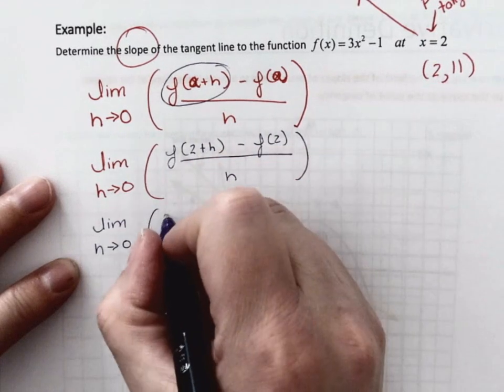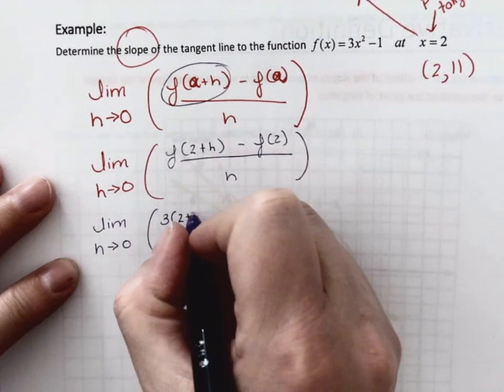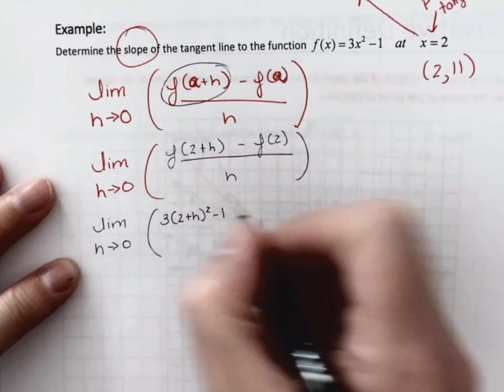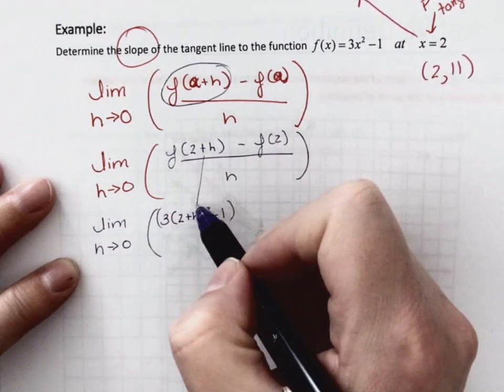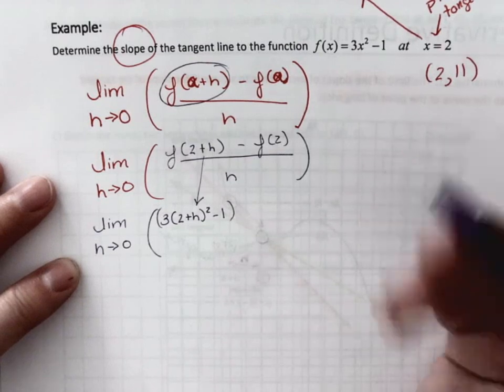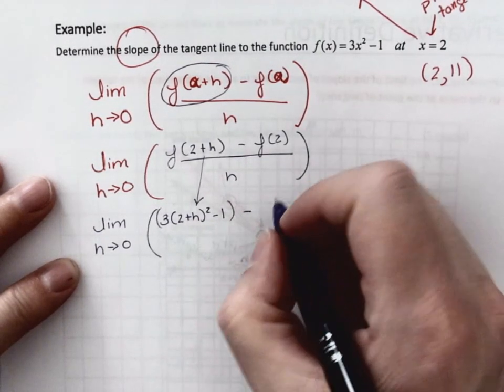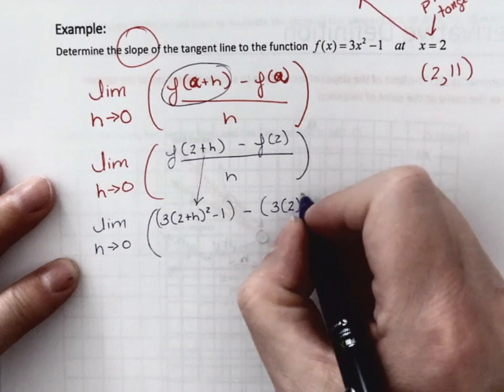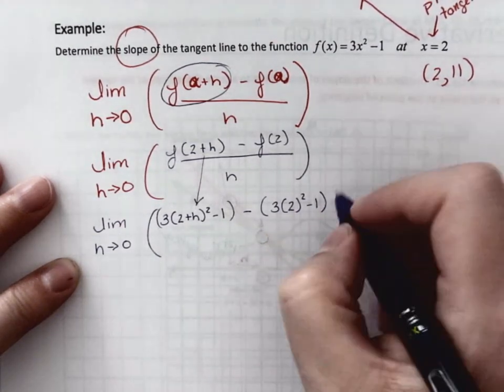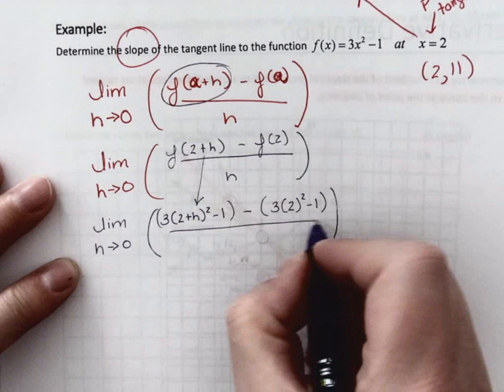So we're going to have 3 times (2 plus h) squared minus 1. I'm going to put some brackets around that. And then we're going to have f of 2, so we're going to put brackets around this: 3 times 2 squared minus 1. But you guys already know what that is because we did that little bit of math off to the side.